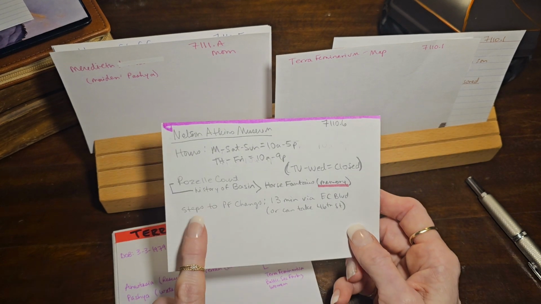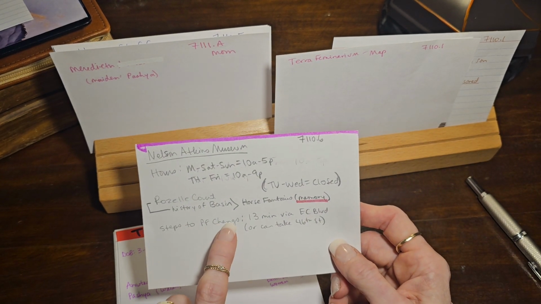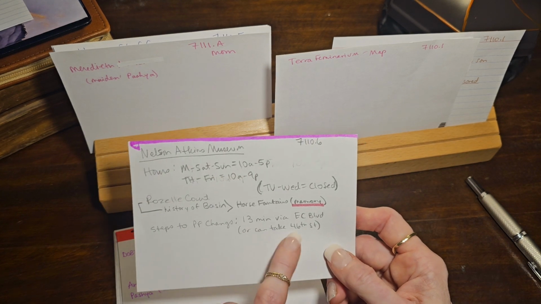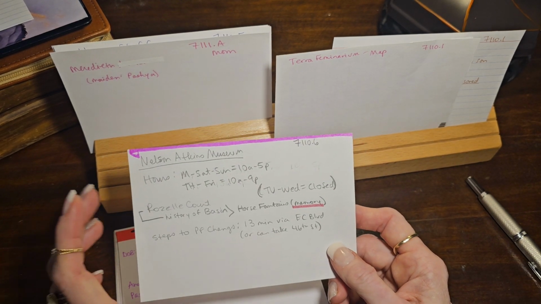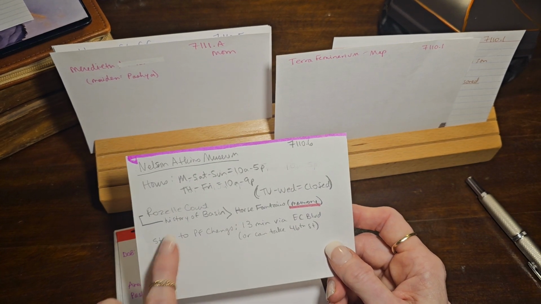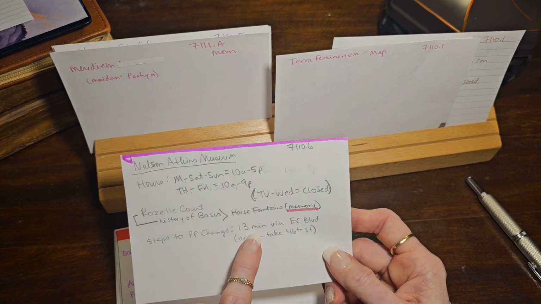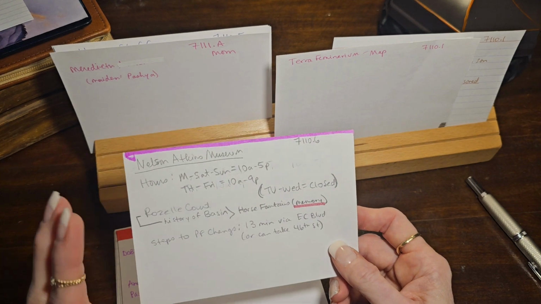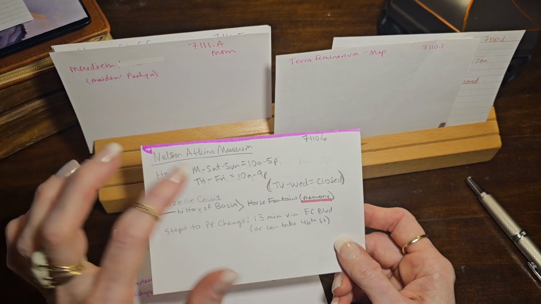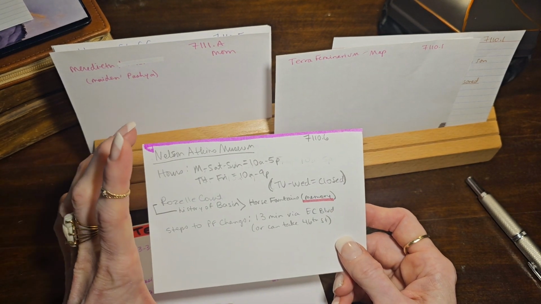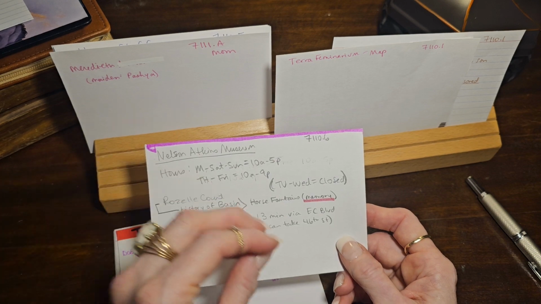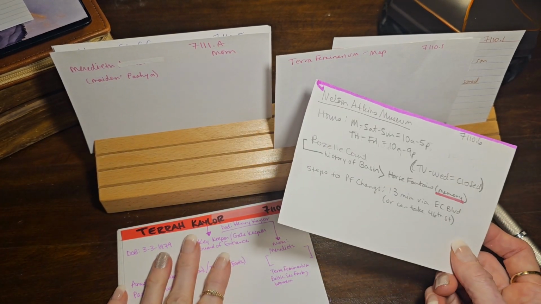Okay, so do you see how I'm starting to use the details, my research about the museum, to inform her story? I also make a note: the steps to P.F. Chang's, it's 13 minutes via Emmanuel Cleaver Boulevard, or you can take 46th Street. So what that's telling me is, from where she works to an area where this critical scene takes place, it's a 13-minute walk. Okay, so that's how I'm using research and observations about the real world, about the Nelson Atkins Museum, in order to build scenes and pieces of my story that are relevant to Tara.